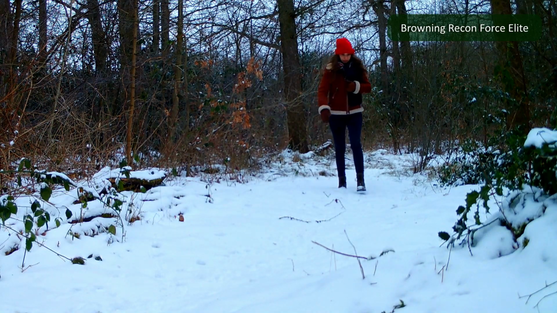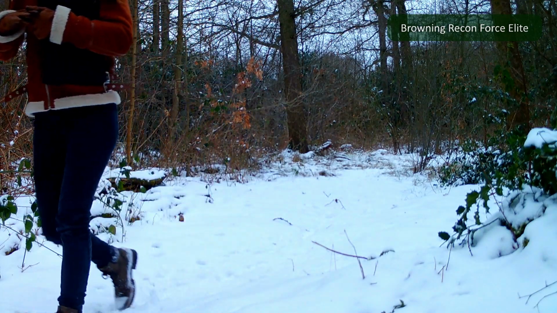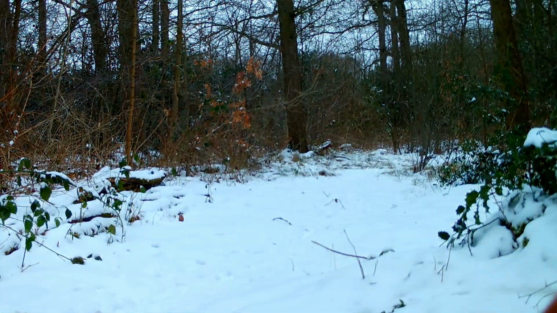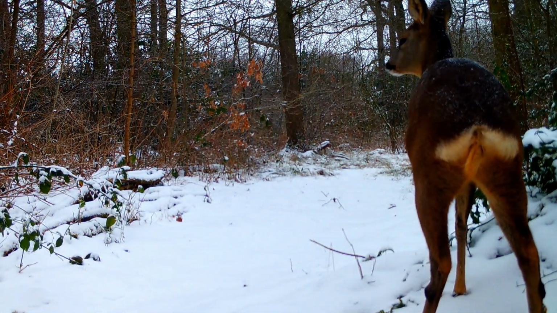That's me, in a hurry, making sure my cameras are not covered with snow. We don't often have snow here in Belgium, so I was really focused on getting footage of any animal brave enough to brave the cold. And I got lucky.